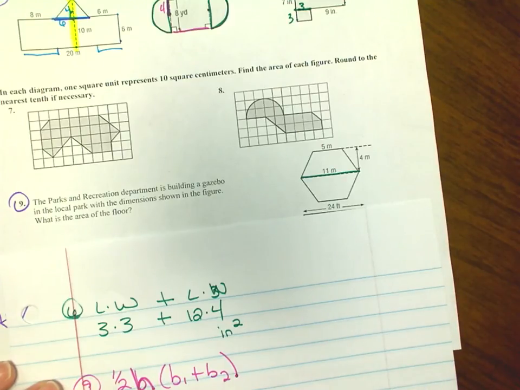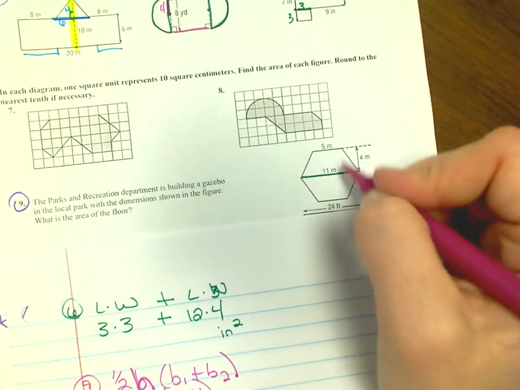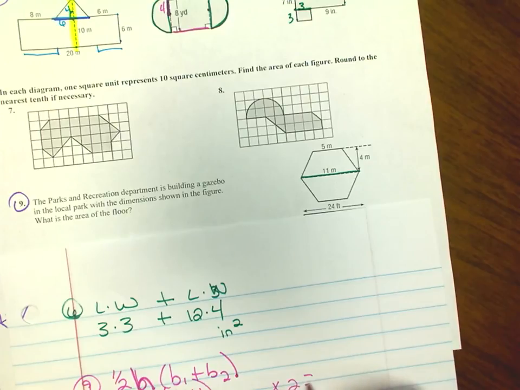Okay, so it would be 5 plus 11. The height would be 4 divided by 2. Okay, but remember there are 2 of them. So in the end you're going to end up multiplying by 2 to get your answers, and it would be meters squared. Whoops, sorry.